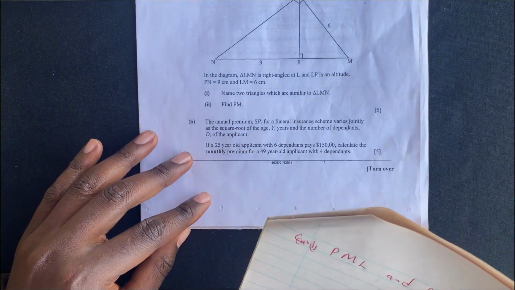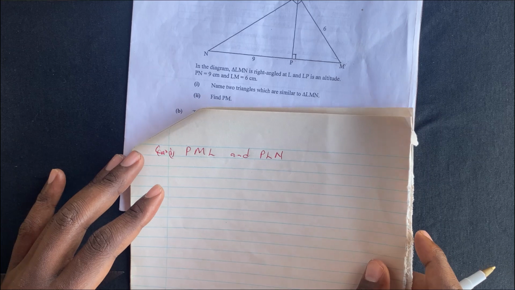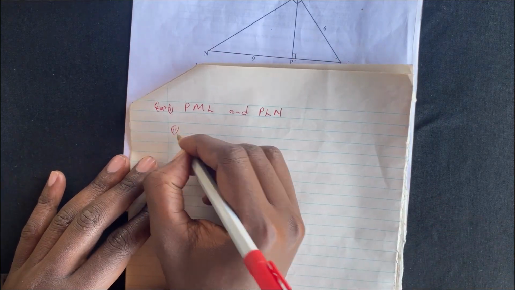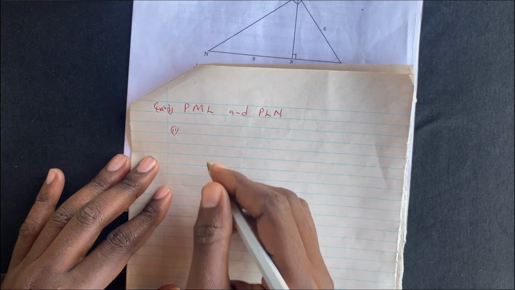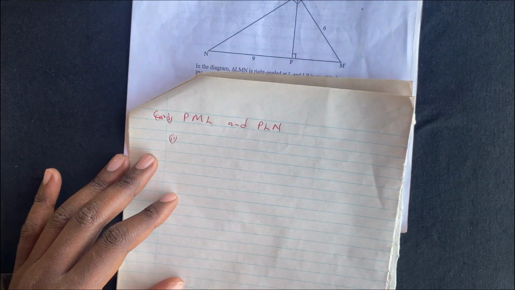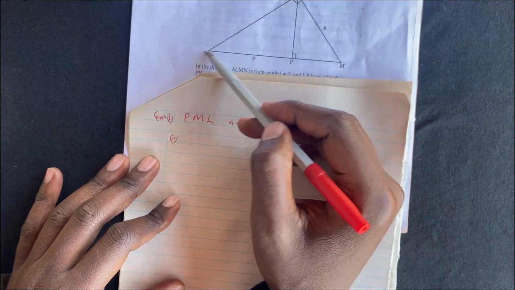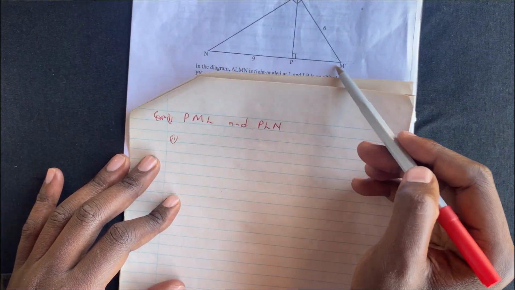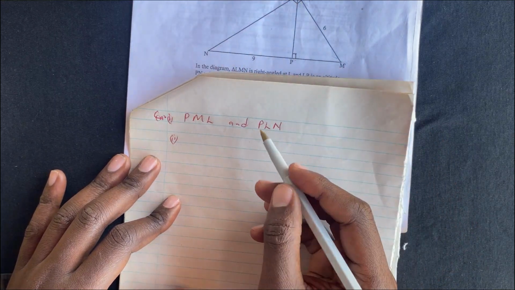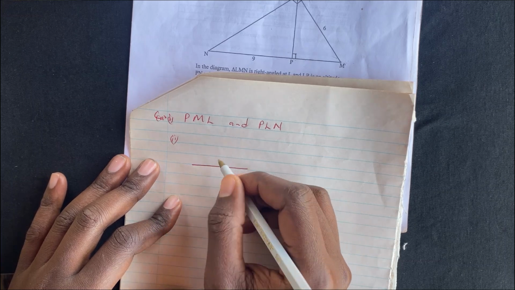So for item 2, here we have to find the side PM. So here we are going to use ratios because of the similar triangles. So I'm just going to redraw the 3 triangles in this way, this triangle 1, 2, and then the third triangle, this one. So here we have this triangle.